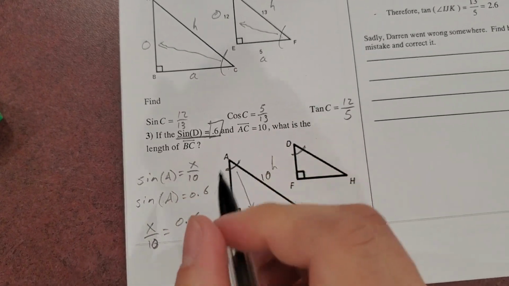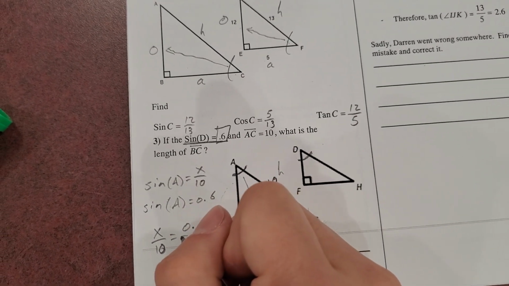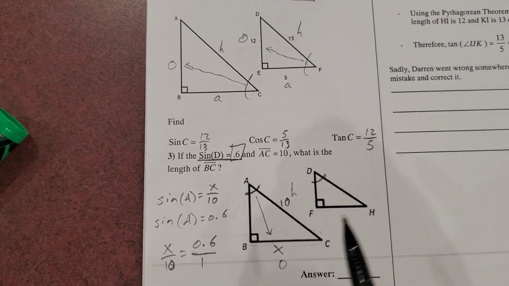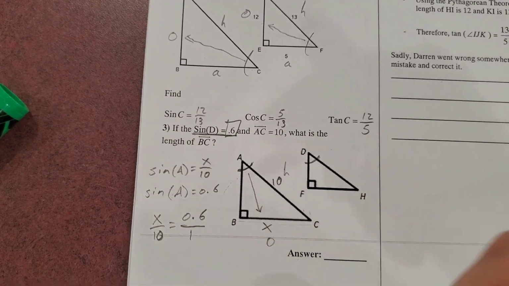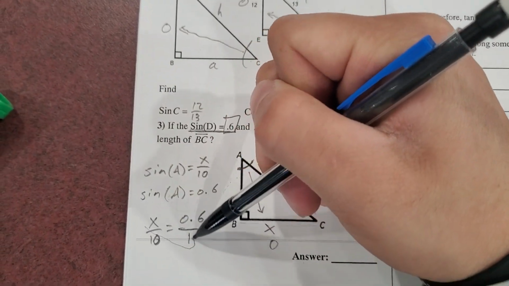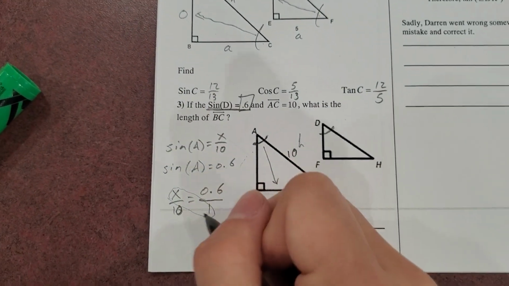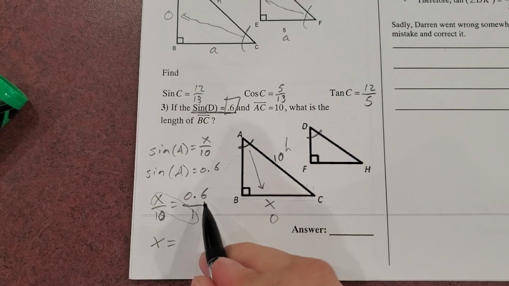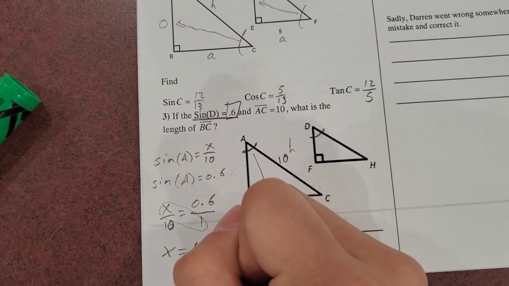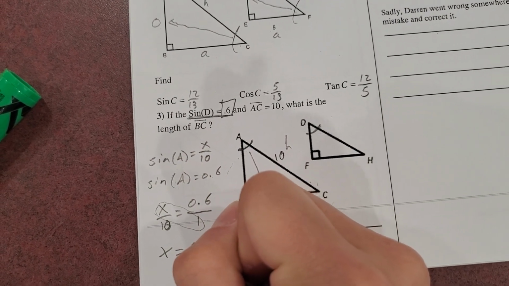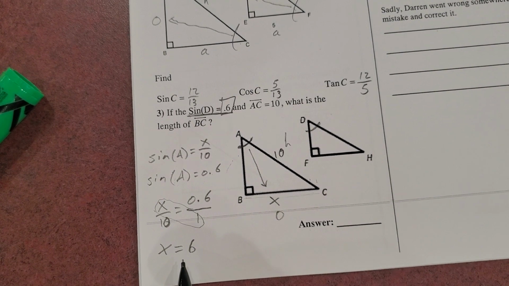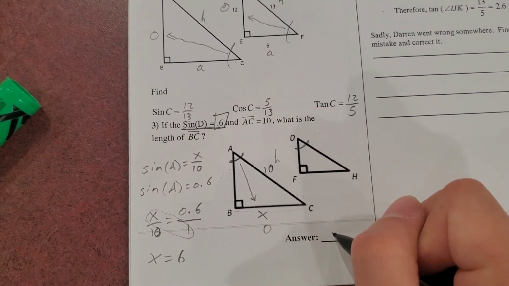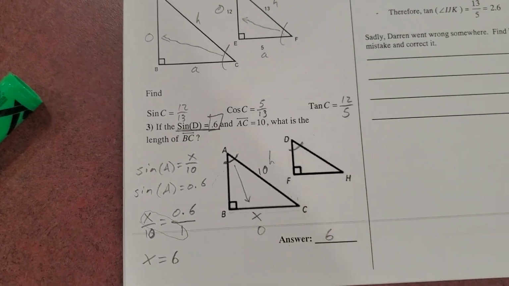If you want to see the actual fraction here, 0.6 will be the same thing as putting 0.6 over 1. Nothing changed, I just put it over 1. It's the same. Now I can use the butterfly method. X times 1 gives me x equals 10 times 0.6, which is equal to 6. So x is equal to 6. That means BC is equal to 6. My answer is 6.